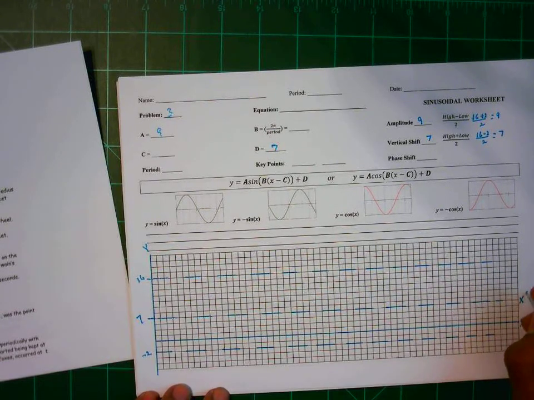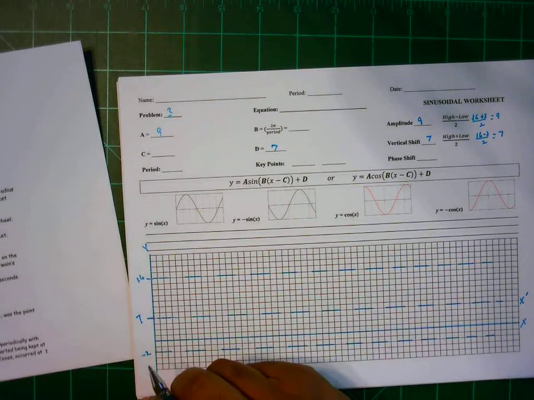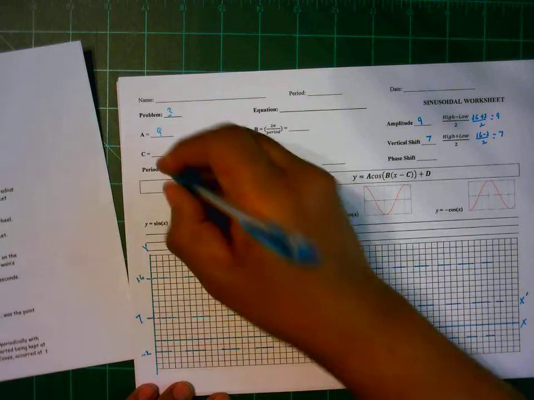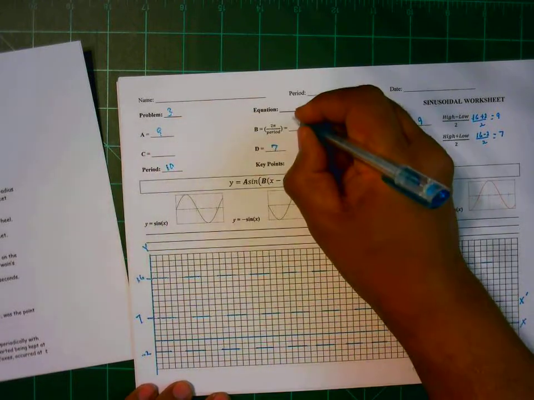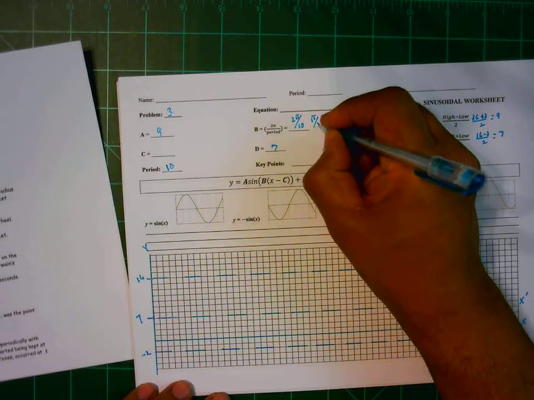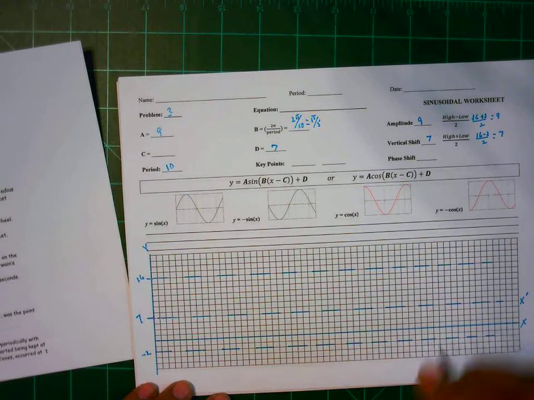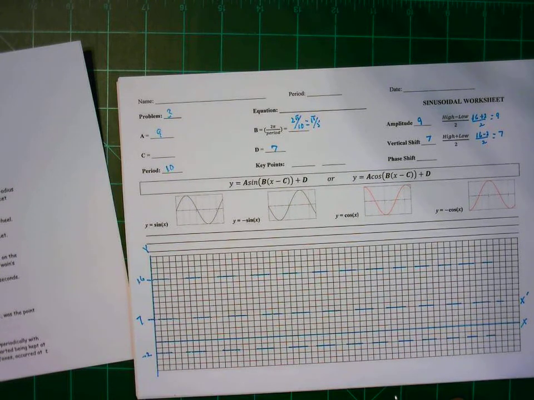That's our x prime. Now we are told that the period is 10 seconds. So we can get B, 2 pi over 10 is just pi over 5. That's that. Okay, with this, now let's work out where we are here.